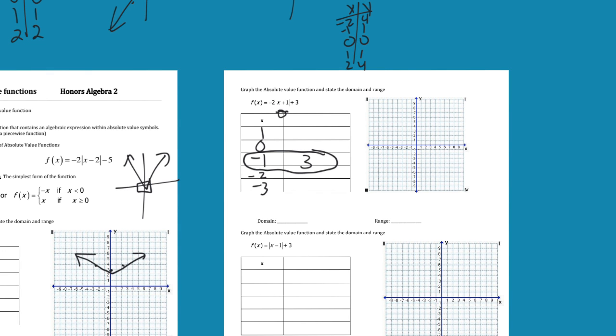So let's plug in 0. 0 plus 1 is going to be 1. Take the absolute value of 1, you get 1. And 1 times -2 is -2. And then you add 3 to it, and you get 1. Let's try -2. -2 plus 1 is -1. The absolute value of -1 is going to be 1. You multiply it by -2 here, you get -2. So -2 and 3 give us a 1 as well.